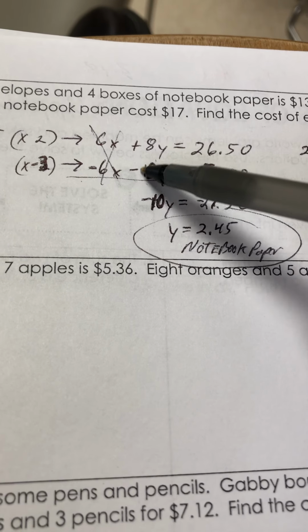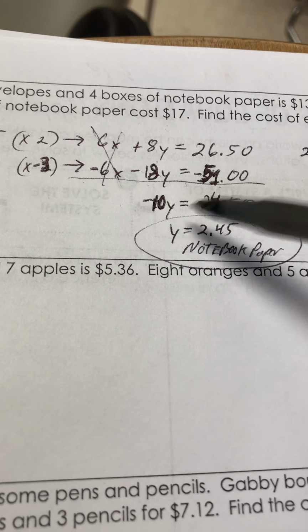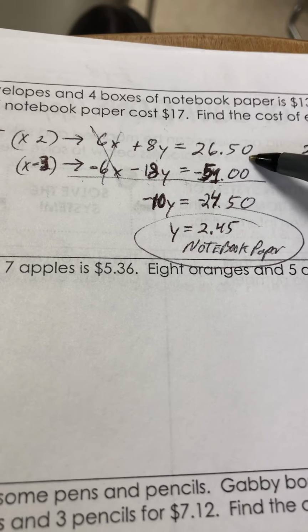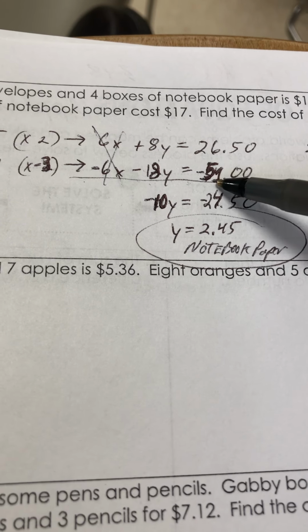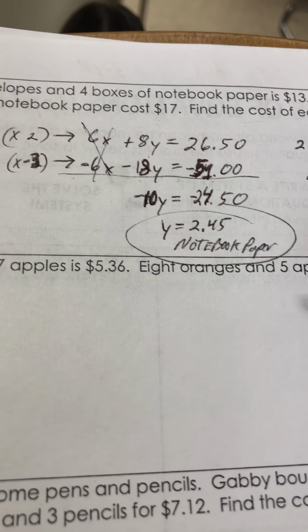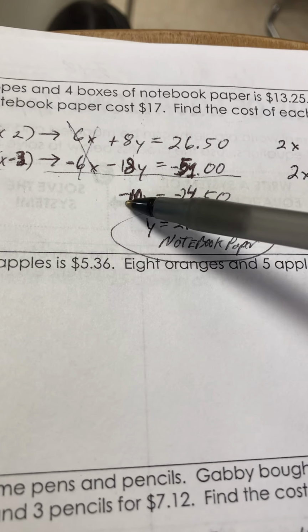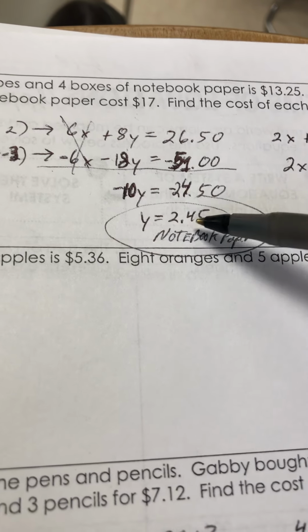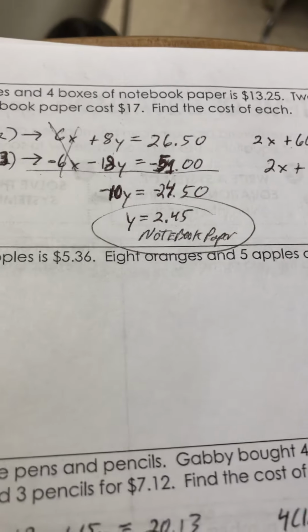And I have 8 minus 18 gives me -10y. And 26.5 minus 51 gives me -24.5. That divided by -10 gives me $2.45, and that's the notebook paper.